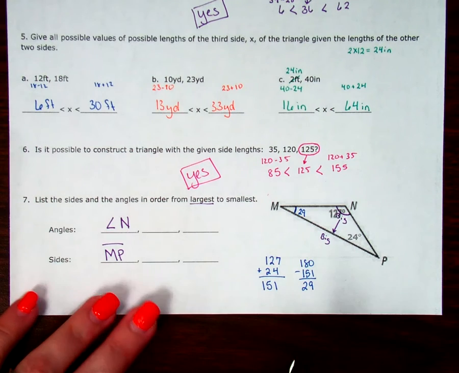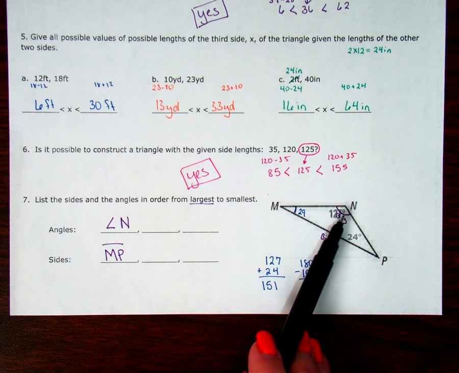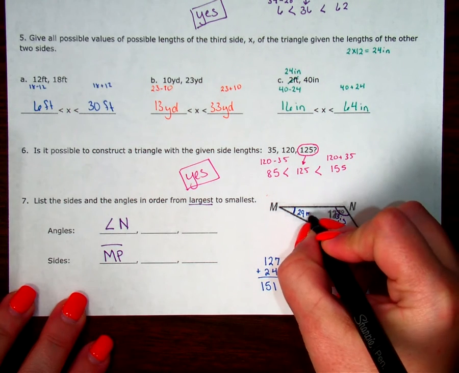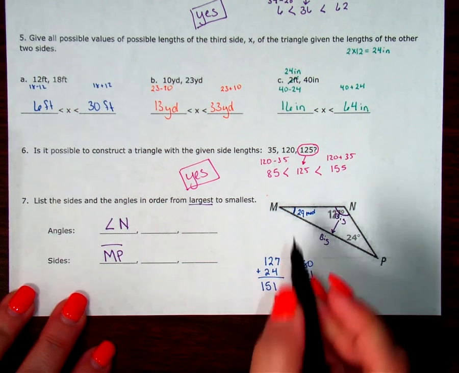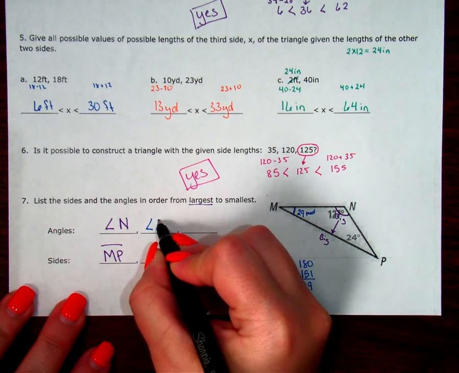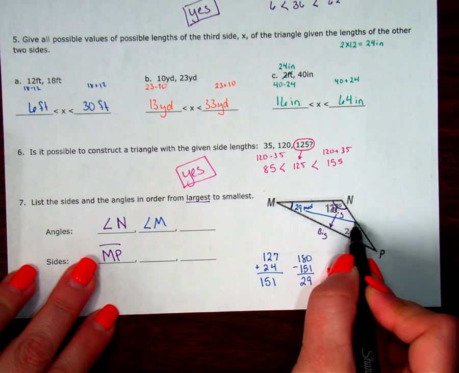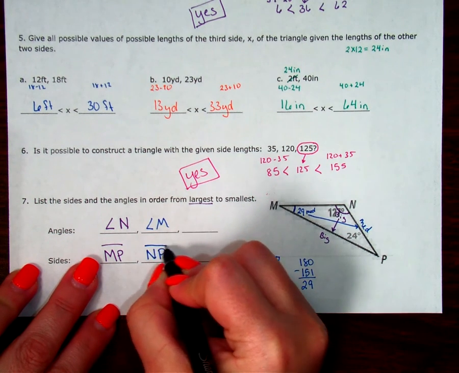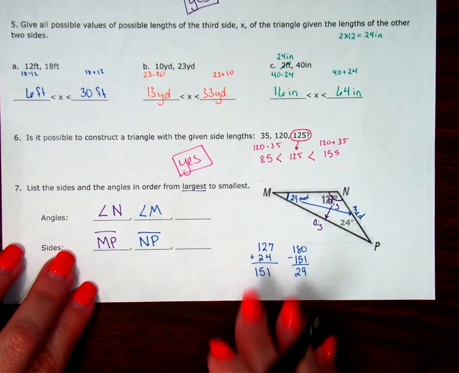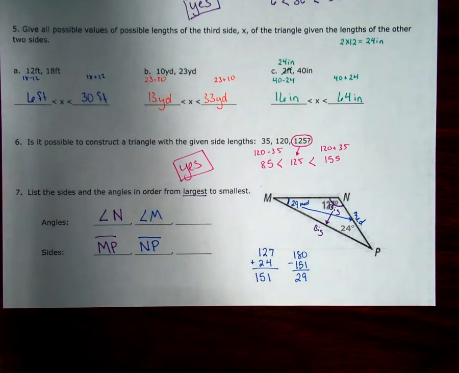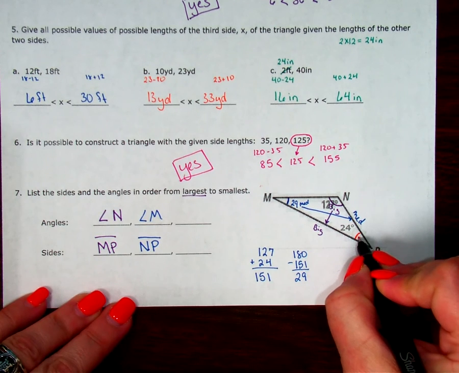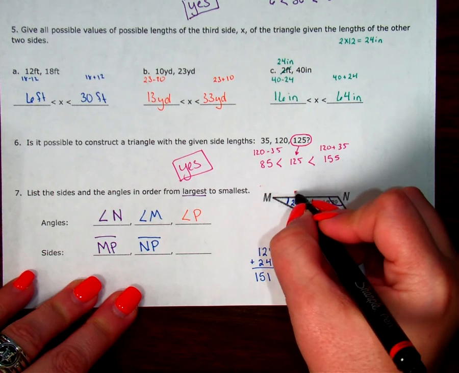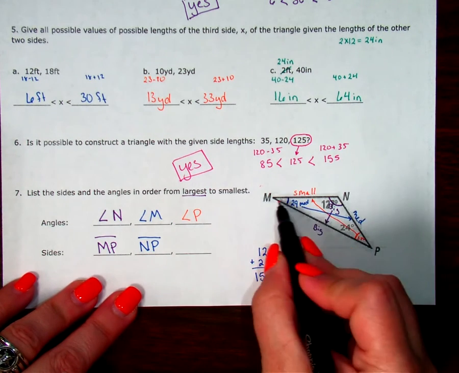Okay? So if I'm going from largest to smallest, I already went with my biggest angle, 127, so my next biggest angle would be this 29. This is my medium angle. So if 29 angle M is my medium angle, then across from that is going to be my medium side, NP. Okay? Then my next angle, my smallest angle, is going to be that last remaining angle, the 24 degrees. This is my small angle, angle P. And across from that is going to be my shortest side, or my smallest side, which is MN.